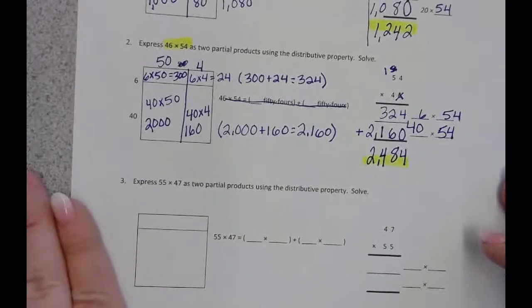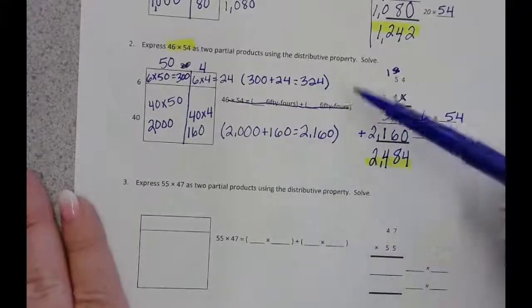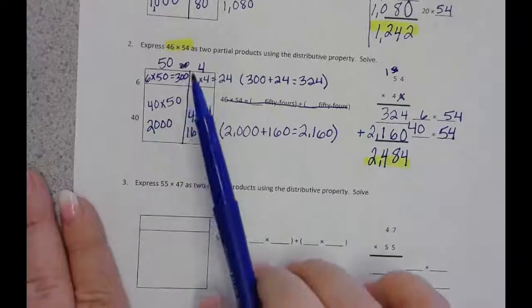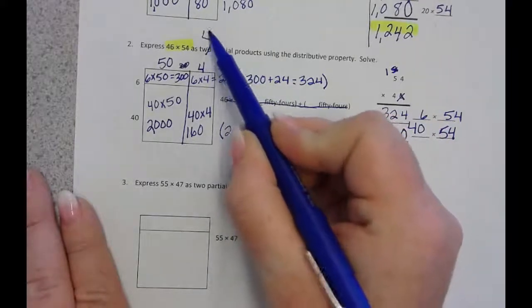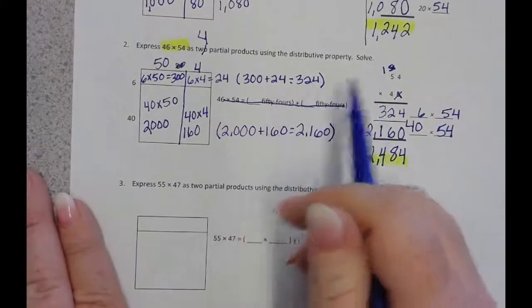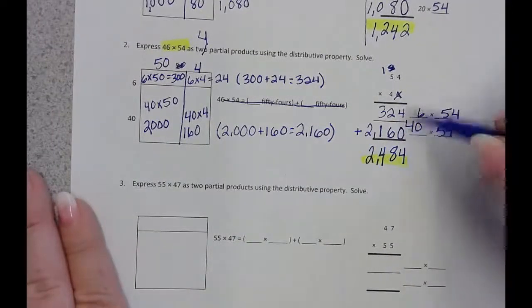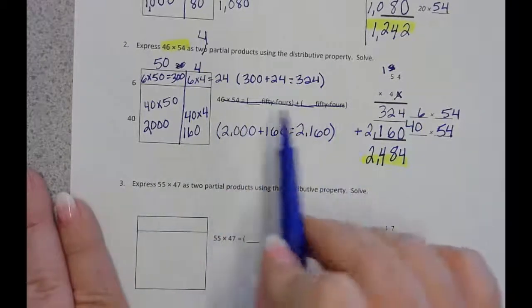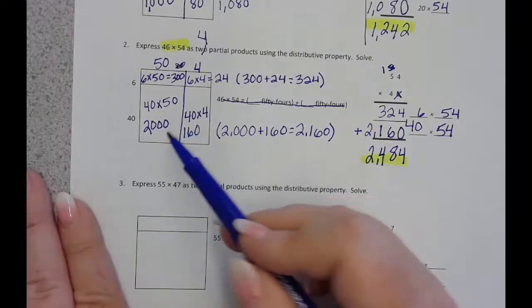Alright. Now what we're doing is just slightly different than what it's asking you to do on here. We're still expressing with partial products, but instead of 2 partial products, we're doing 4 partial products. Okay, and using the distributive property, and then we solve. So the solve aspect is our standard algorithm. Okay, I'm really just taking this piece out for us and including more of a visual of what we're doing over here.